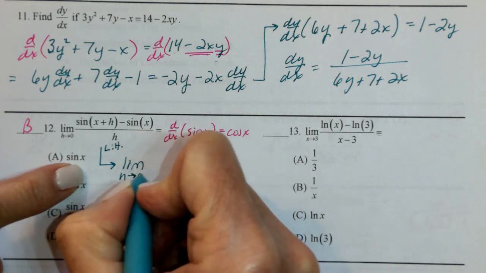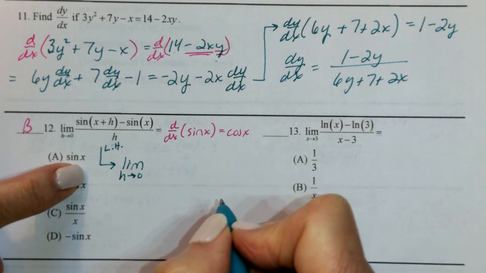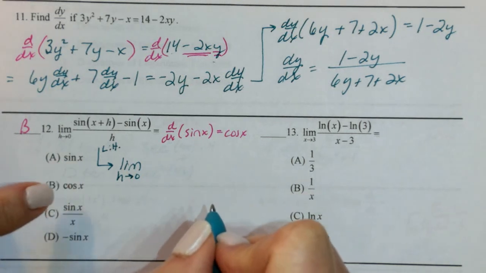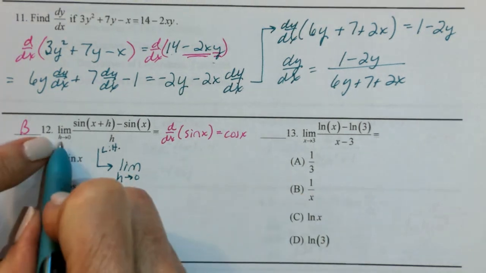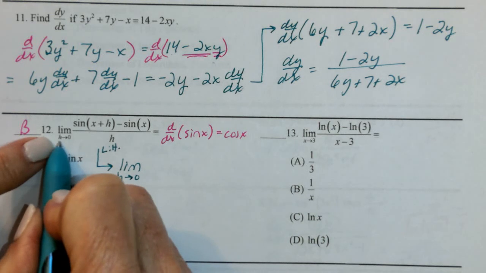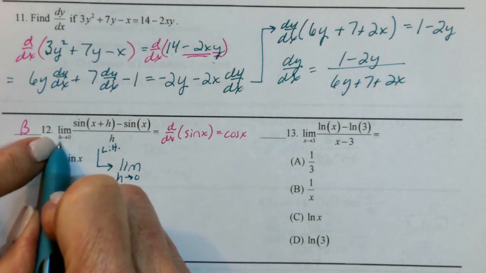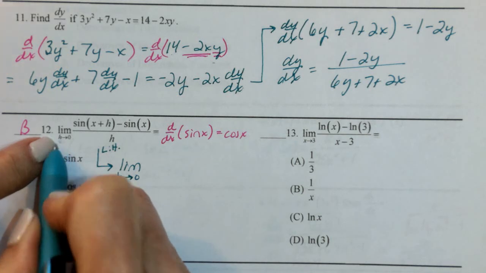Well, through L'Hopital's rule, we would take the derivative of the top and the derivative of the bottom. Now, this is important. What do we take the derivative with respect to? We are so used to taking the derivative with respect to x. However, h is what is going to 0. So we take the derivative not with respect to x, but with respect to h.